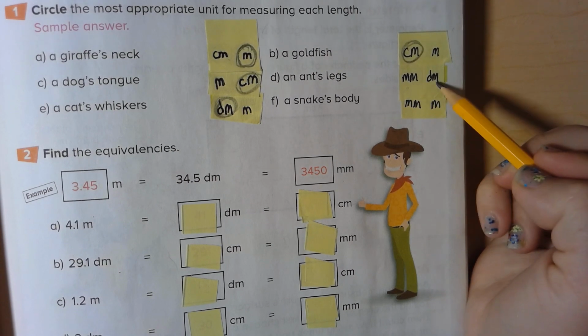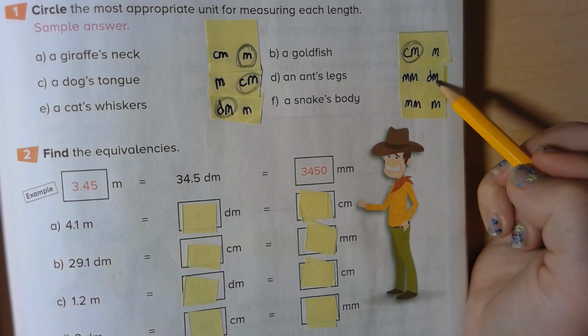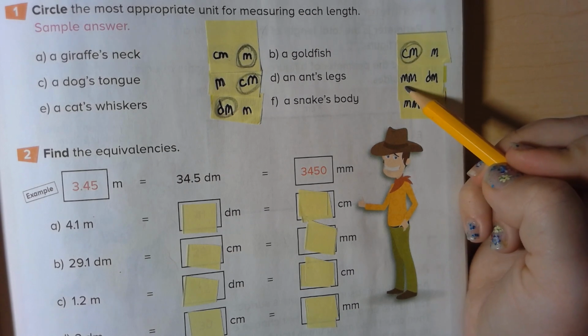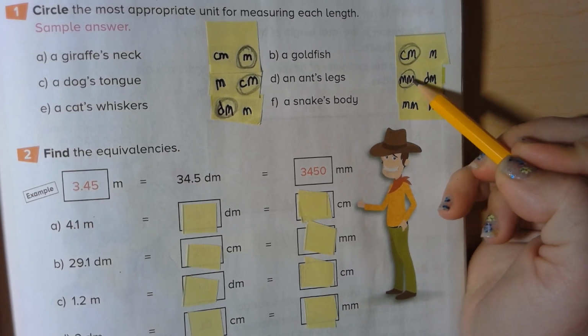Decimeter, millimeter. Millimeter, decimeter. Raise your hand for millimeter. All hands should go up. I would use a millimeter.